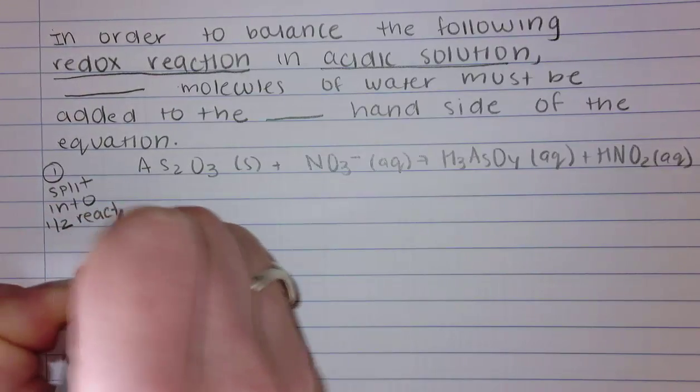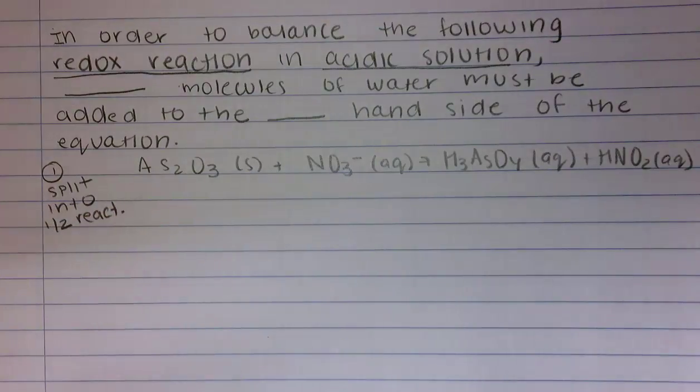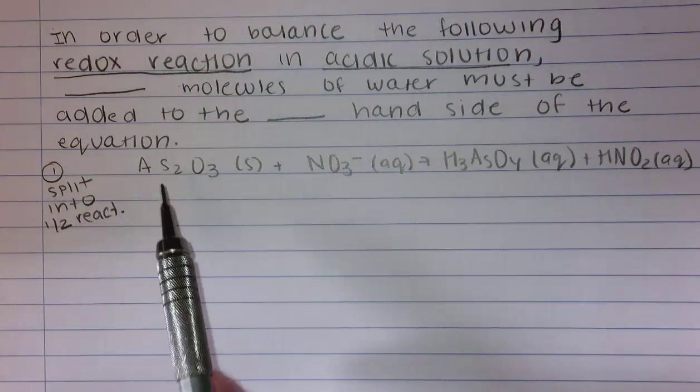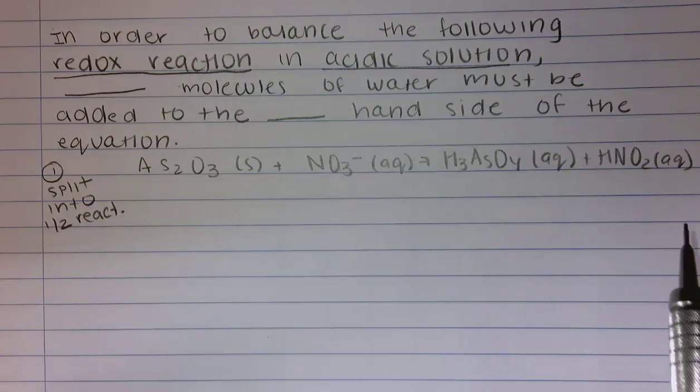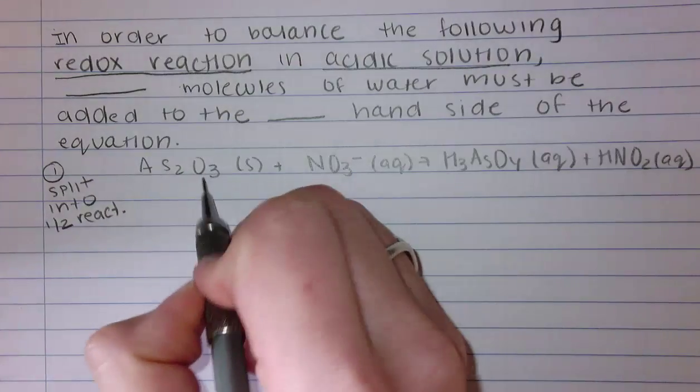We can do that by assessing the oxidation numbers of each of these species and finding out which is the oxidized half reaction and which is the one being reduced. So the best thing is to take each species.